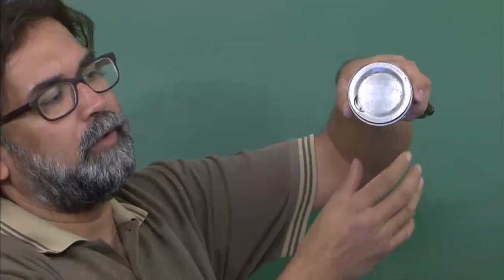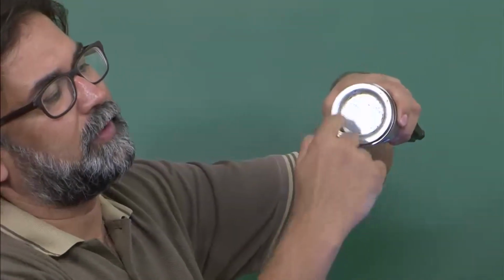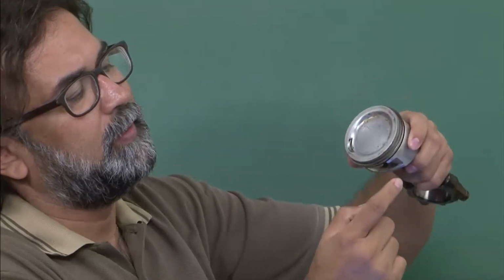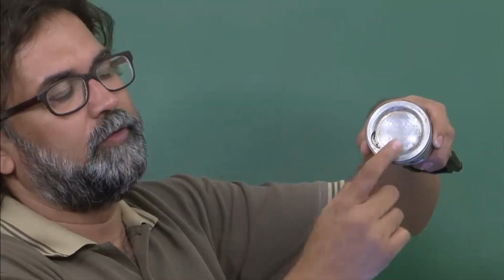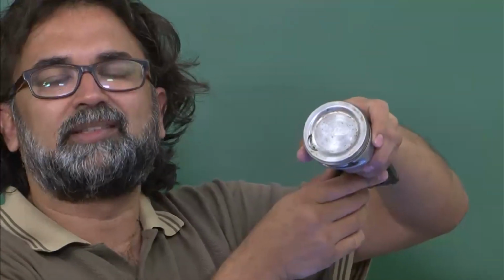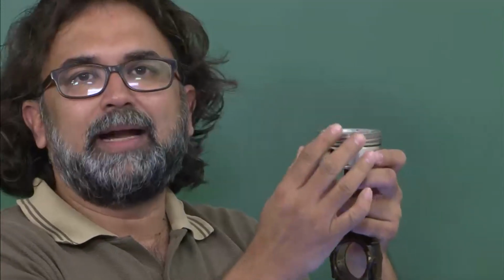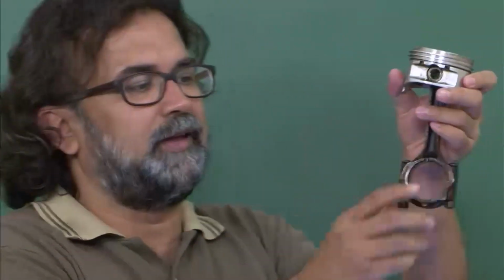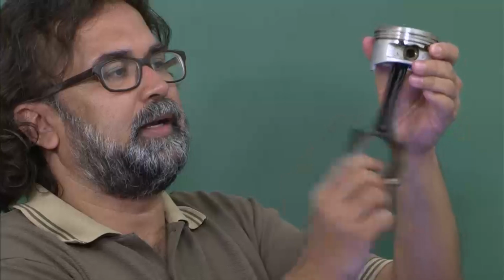On the top you see the crown of the piston, and you can see the small depression here on the top. When we study the gas exchange process in the combustion chamber, at that time we will study more about why this design is used, and what is the importance of these depressions or these special shapes which you can see in a piston connecting rod assembly.